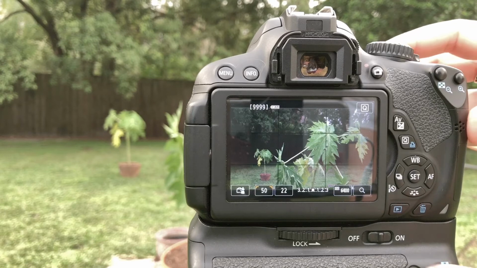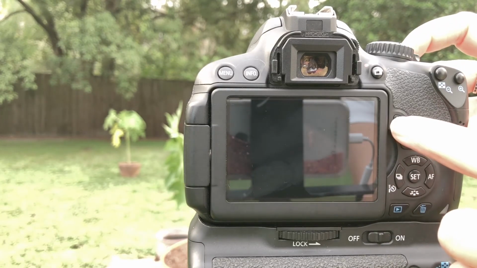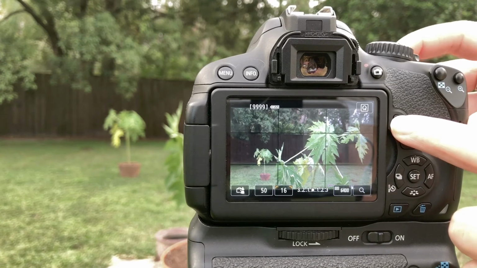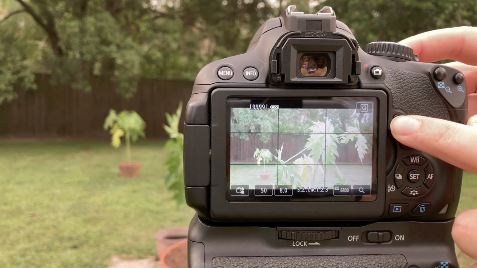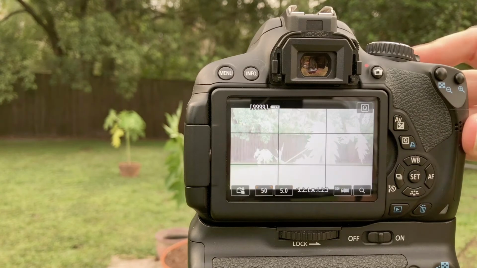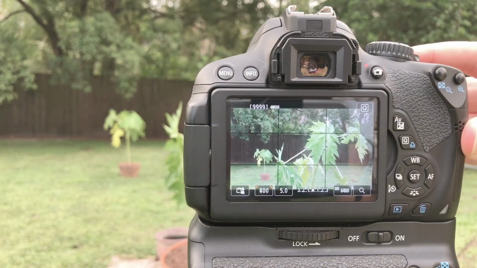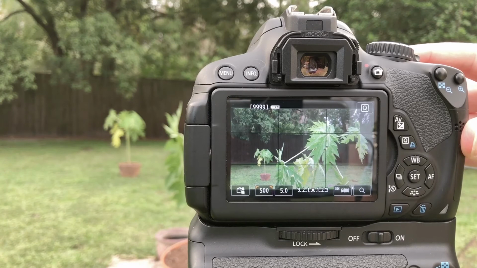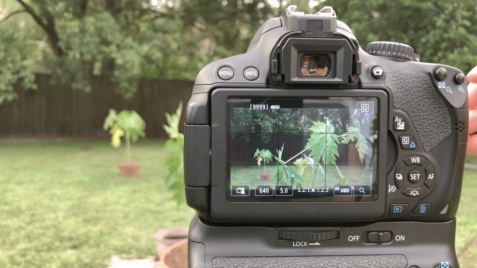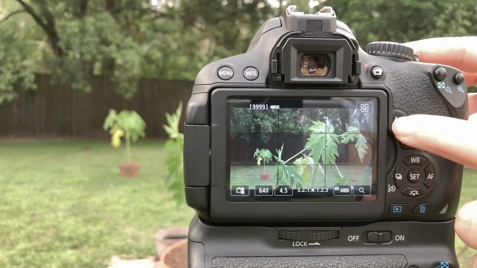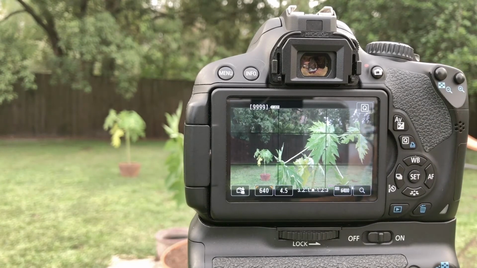What I want to mention about the f-stop number is that when you use a low f-stop number, I want to change the speed. I'm going to make it a higher speed so we have a good exposure of the picture. The lower the f-stop number, the less focus you're going to have behind and in front of the object that is in focus. That means, for example, you can see the smaller papaya tree that is in the background is out of focus.